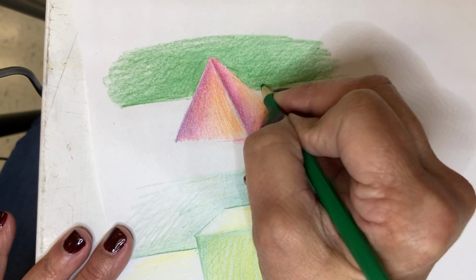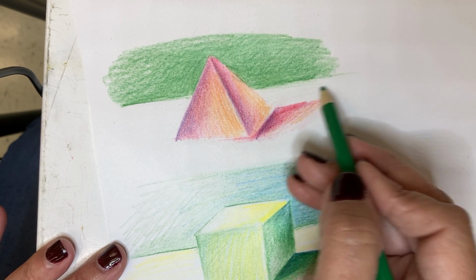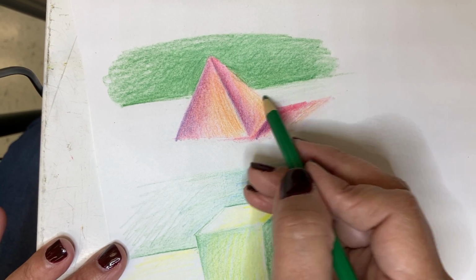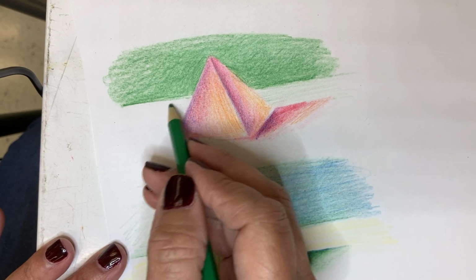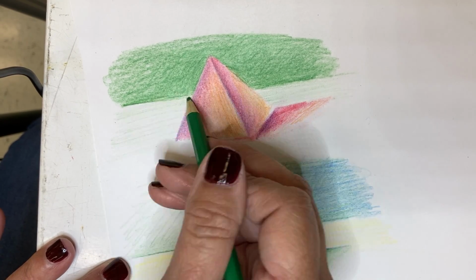Always contrast light against dark. And then maybe in here I'd come in with a very soft green to make it just subtly different than that background, okay? Very soft green, nothing too bright.